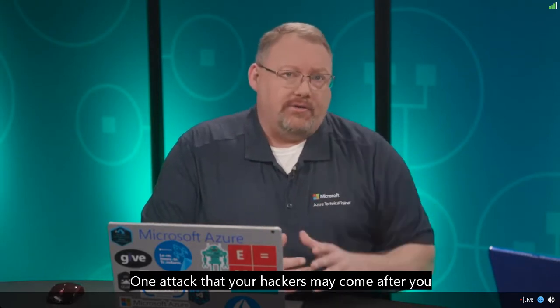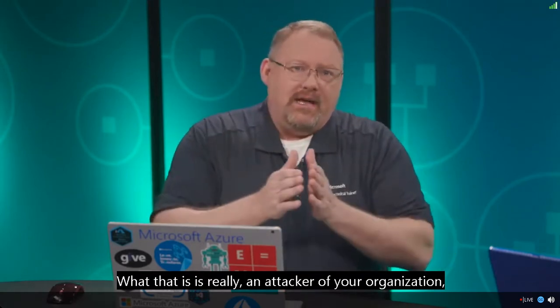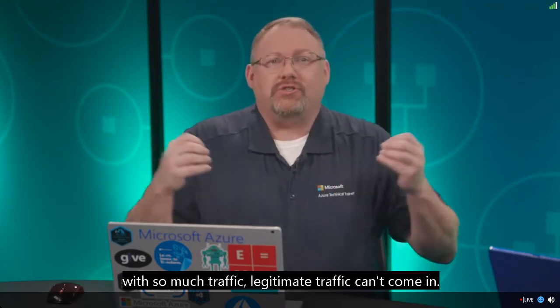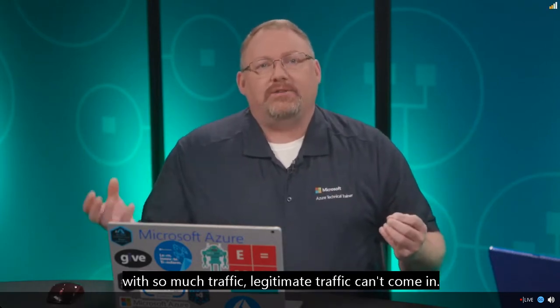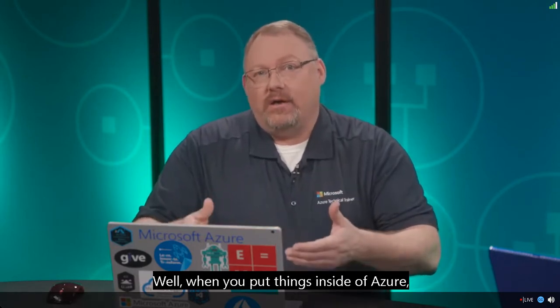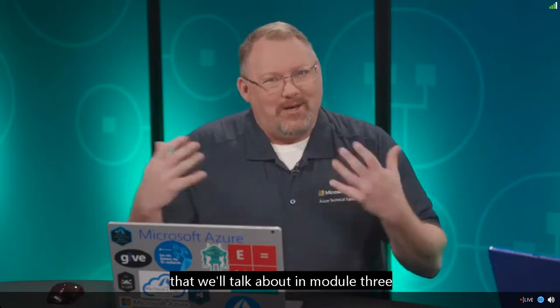One attack that hackers may come after you with is called a distributed denial of service, or a DDoS attack. What that is, really, is an attacker not trying to compromise your organization, but trying to flood your website with so much traffic that legitimate traffic can't come in. Well, when you put things inside of Azure, you automatically have DDoS protection. It's turned on for every customer and it's free, the basic SKU. There's another SKU that we'll talk about in Module 3 that costs a little bit of money.